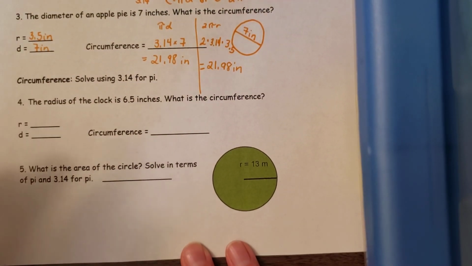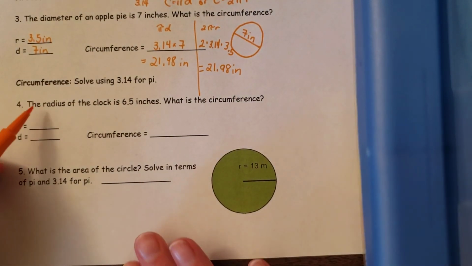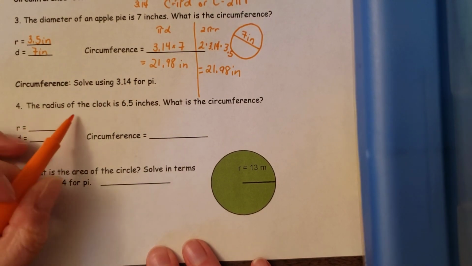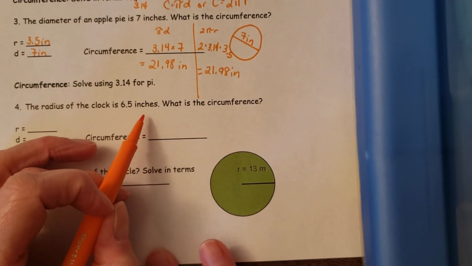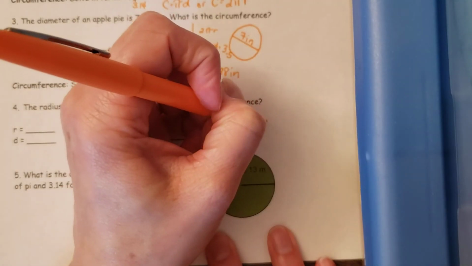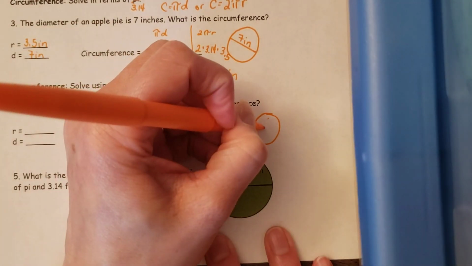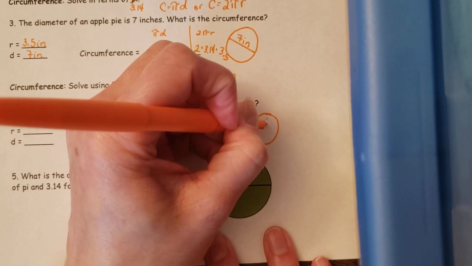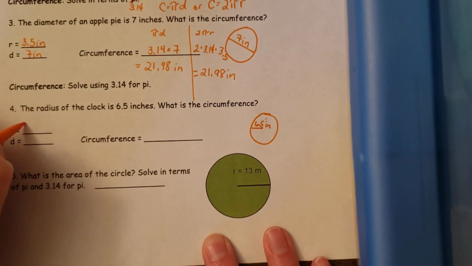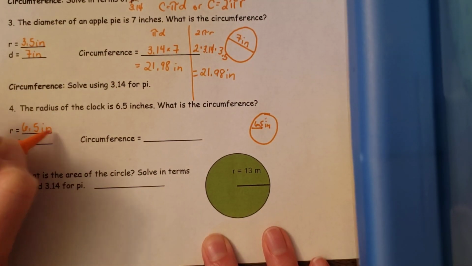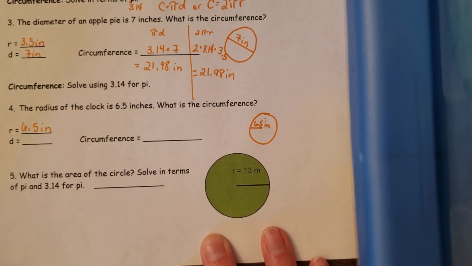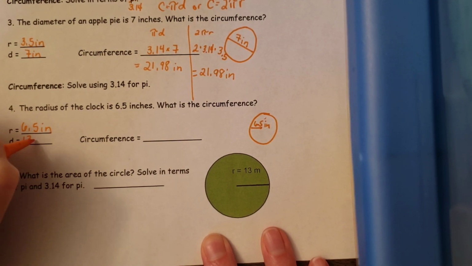All right, let's look at a couple more examples here quickly. Okay, circumference. We're going to use 3.14. The radius of a clock is 6.5 inches. What's the circumference? All right, here's my clock. So the radius is 6.5 inches. So we'll write that there. What's the diameter? That's right, it's 13 inches.